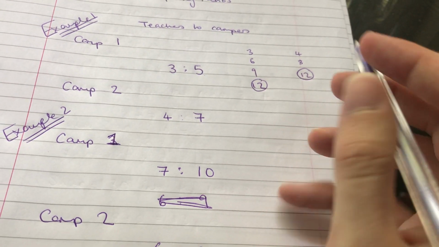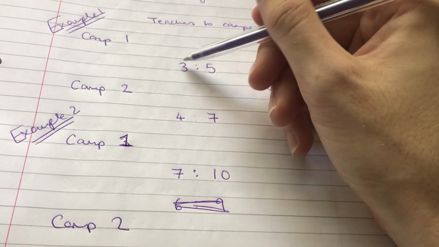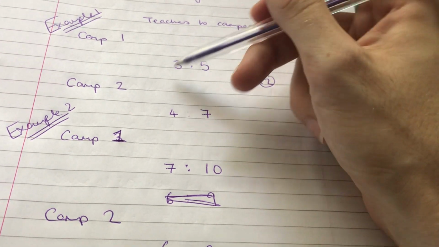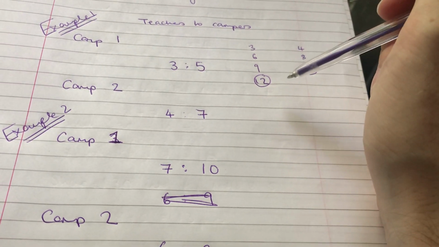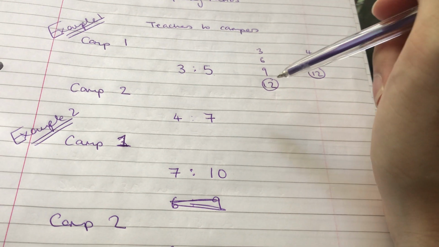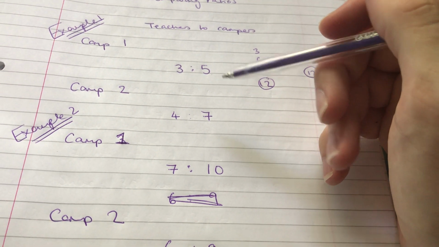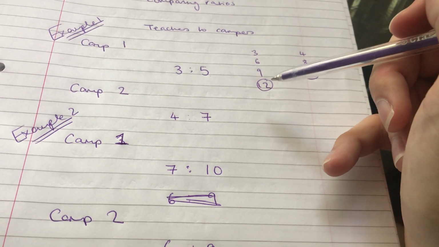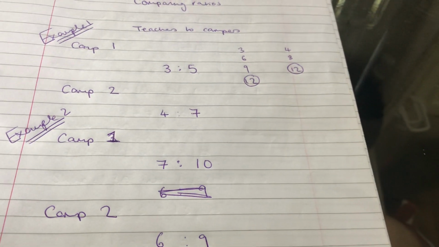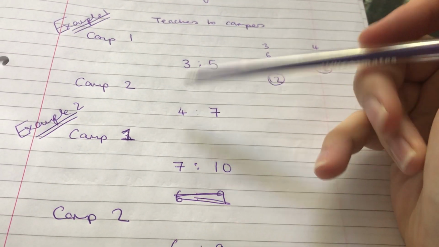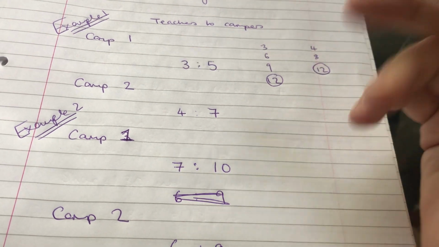So let's find equivalent ratios to these two ratios that have 12 on the left-hand side.